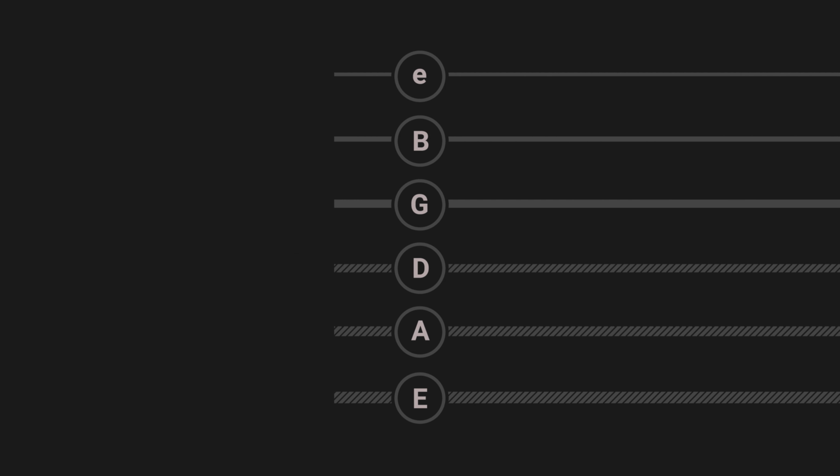Musical Alphabet 2. Note names. So let's take a closer look at the note names, starting with the open strings. From the thickest string, we have E, A, D, G, B, E.